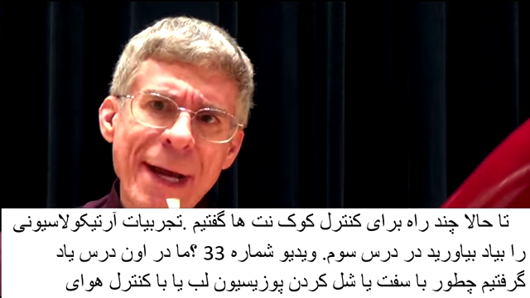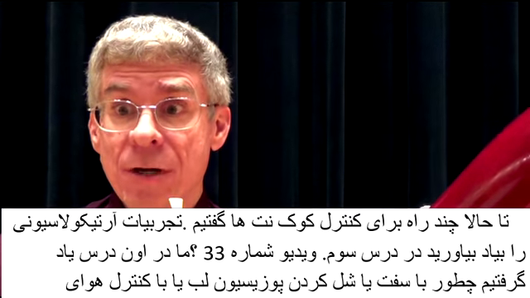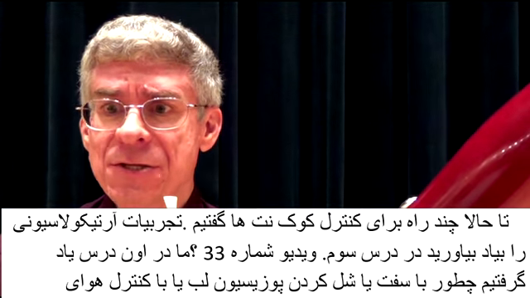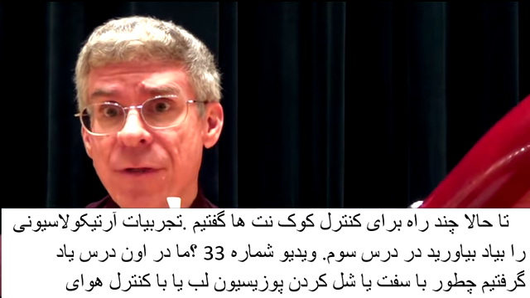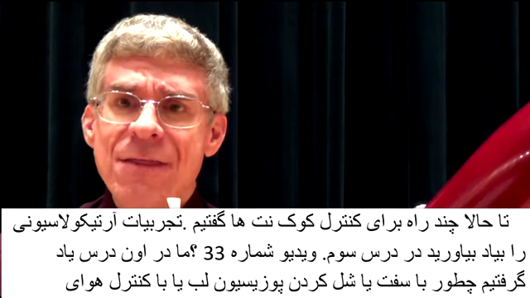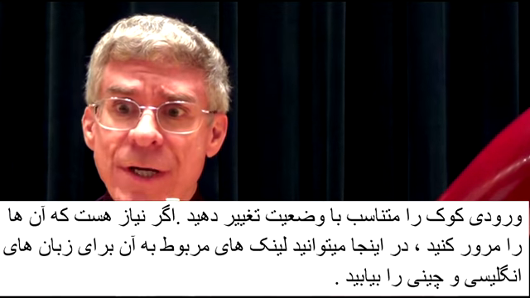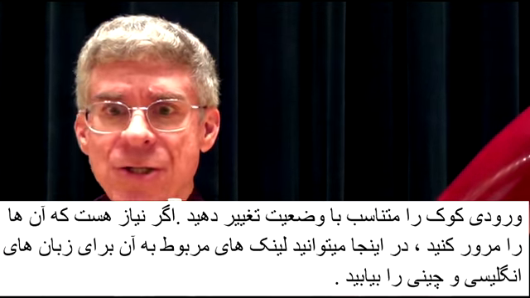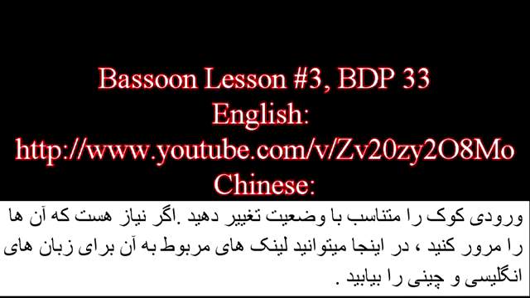By this time, you are aware of a couple of ways to control the pitch on the bassoon. Remember the articulation experiments in Lesson 3, BDP number 33? In those experiments, we charted the pitch response of more and less air and changes in the embouchure. If you need to review this, here are the links for English and Chinese versions.